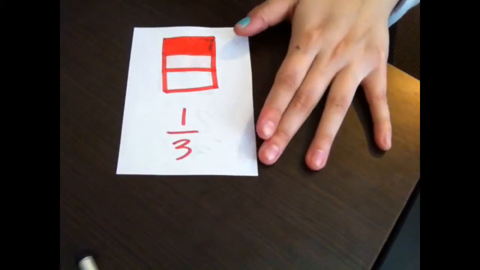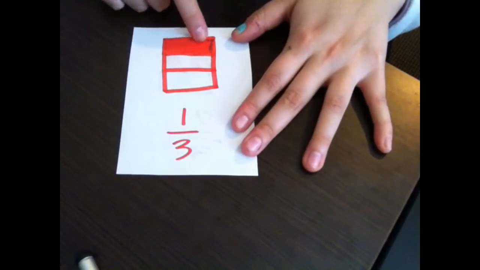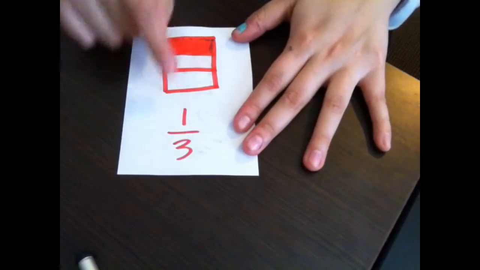Here we have 1/3. So we still have our same block that we did from the 1/2, but we just broke it into 3 pieces instead of 2. So that's where the 3 comes from. And then we shaded one part of our block, so that's where the 1 comes from.